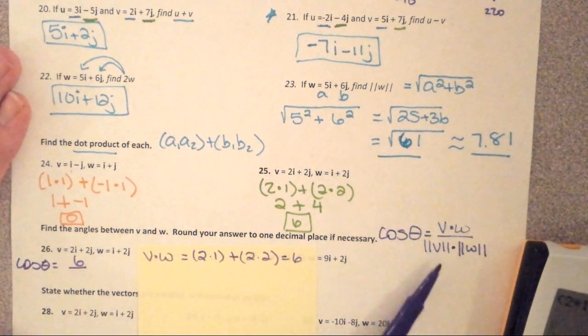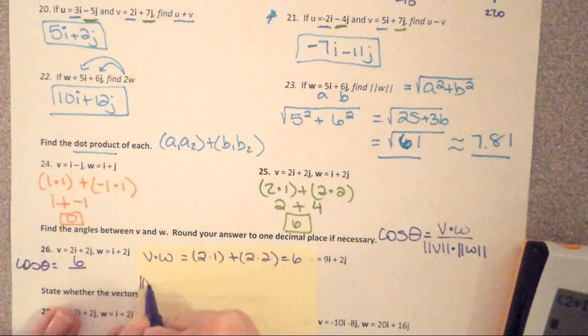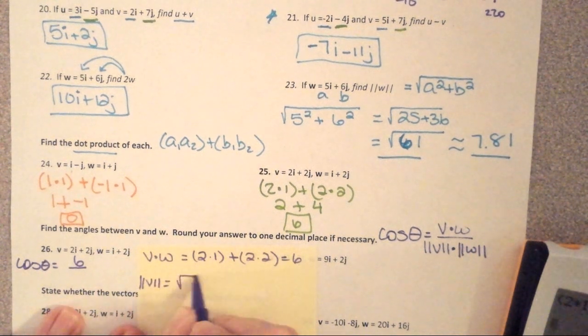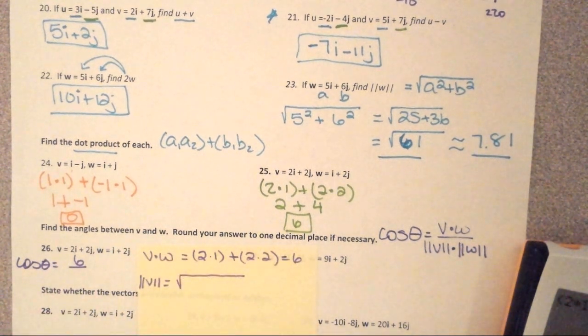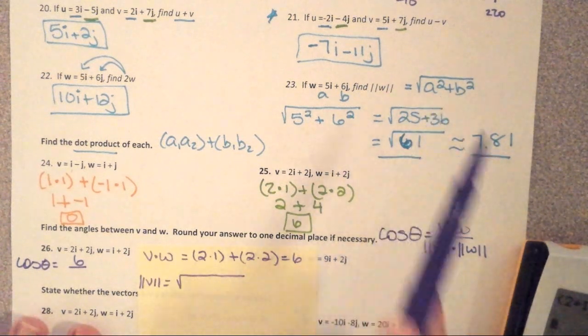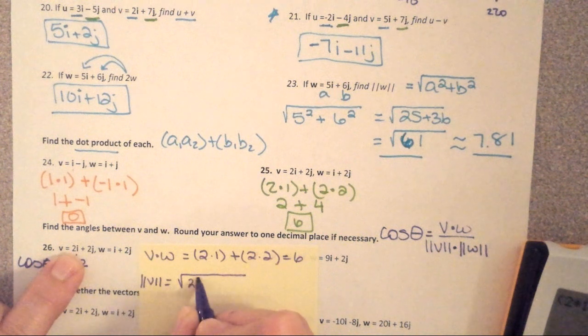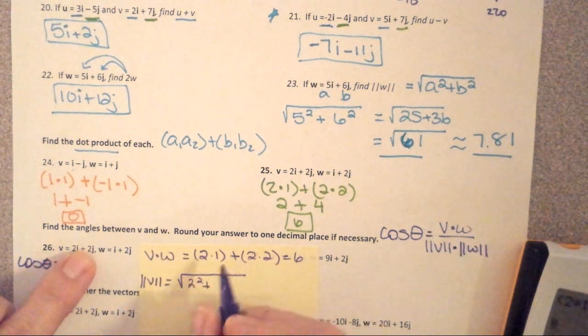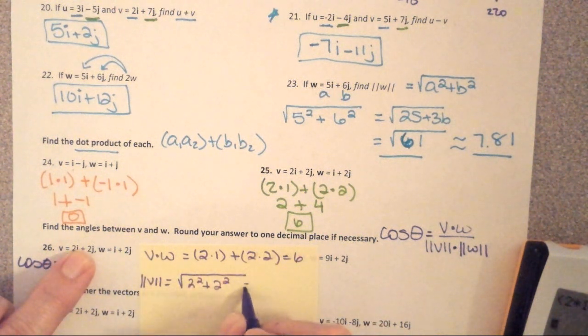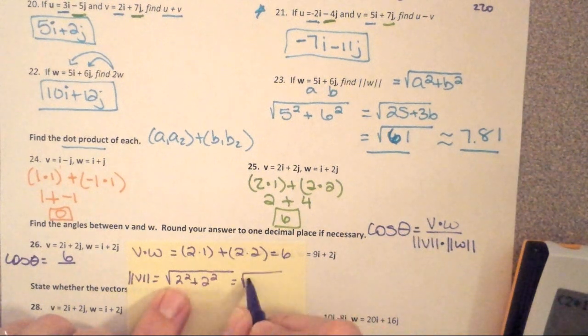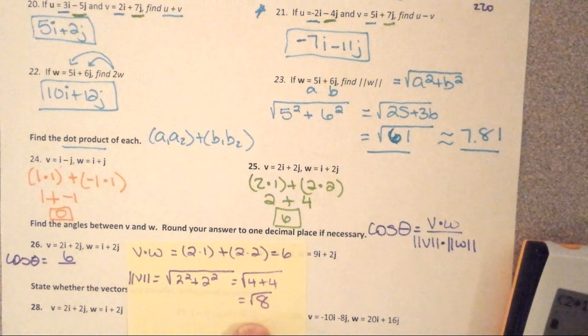Okay, now I'm going to find the magnitude of v. Remember, to find the magnitude, it's the square root of a squared plus b squared. We're using this formula right there. So my A here is 2, so 2 squared plus my B is also 2, 2 squared, which gives me 4 plus 4, which gives me the square root of 8.